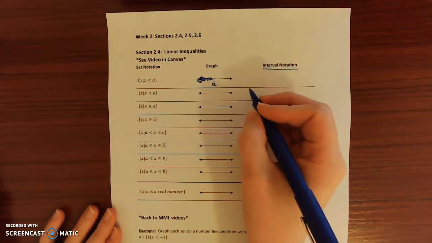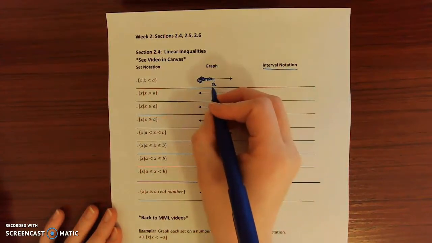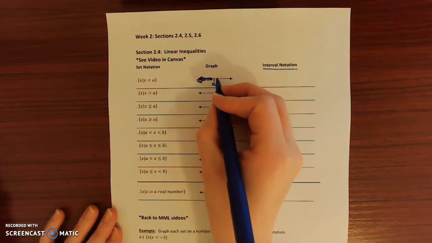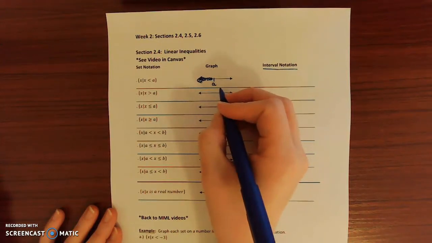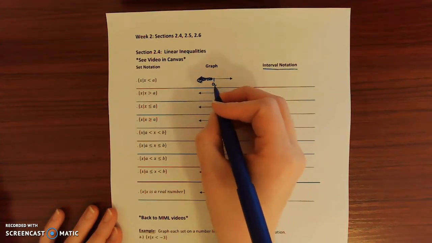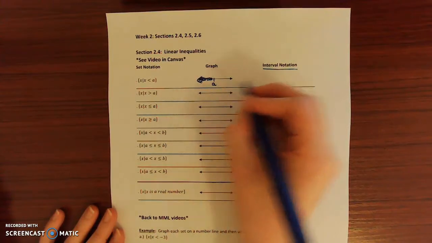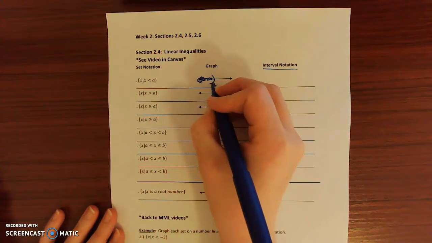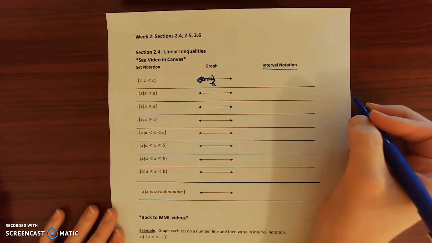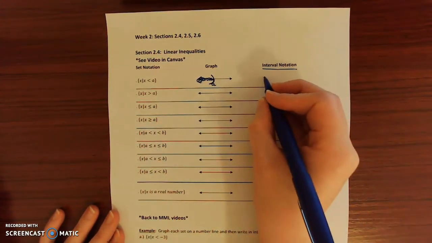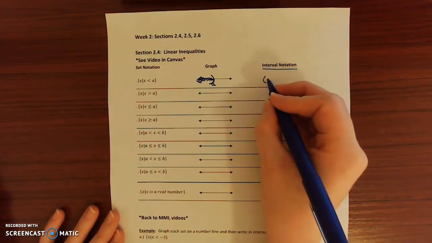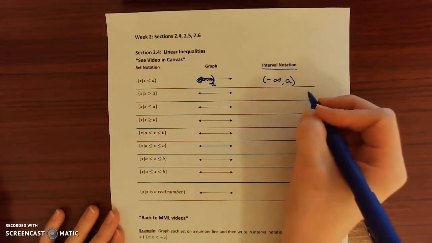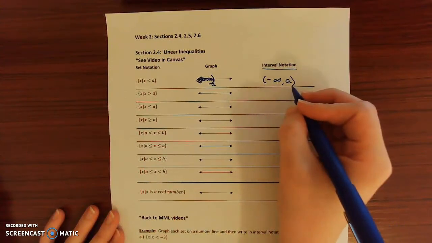Now, in the past, to show that x cannot equal a, you would have used an open circle, right? So we'd use an open circle to show that a is not included in the set, which you still can, but leading up to interval notation, instead of an open circle, we're going to use a parenthesis facing the shaded part. Just bear with me for a moment. The way we'll write this in interval notation is: open parenthesis, negative infinity, comma, a, close parenthesis, and I'll get back to this in a few moments.